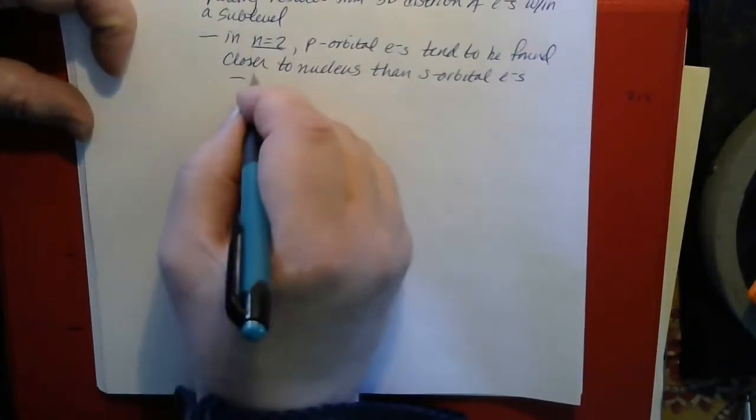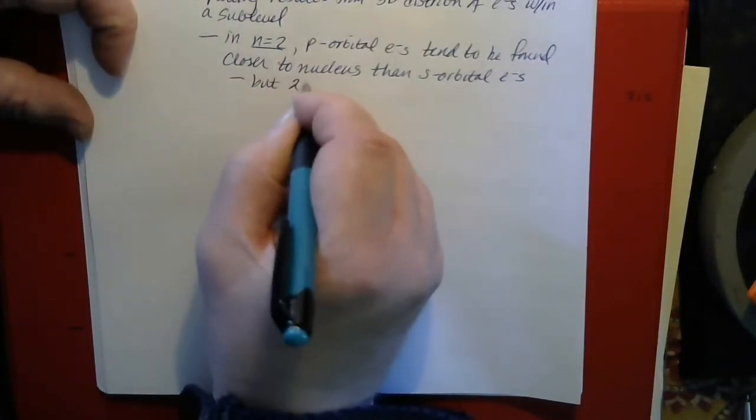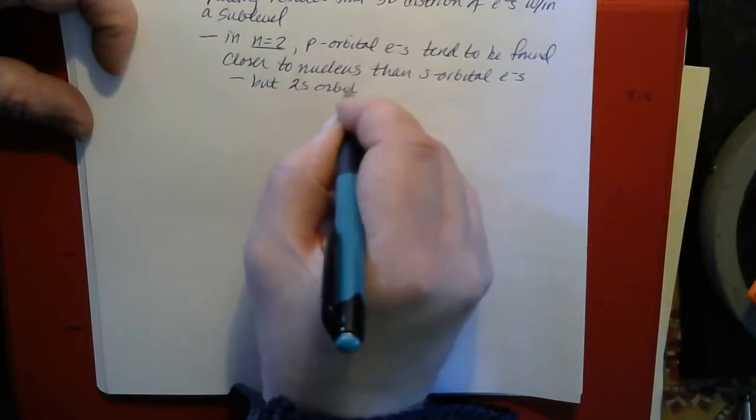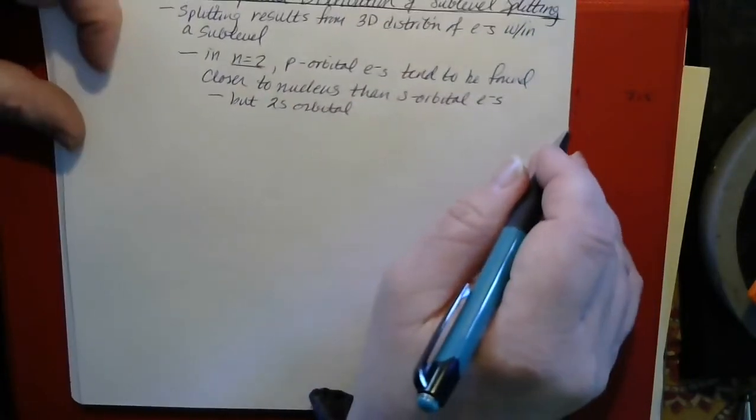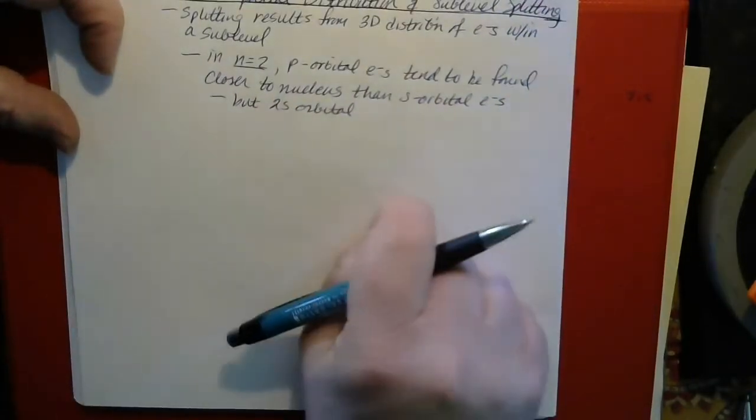Okay, but the 2s orbital has lower energy if the 1s orbital is occupied.